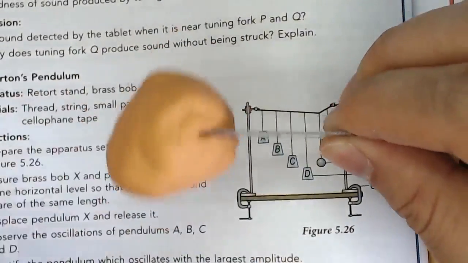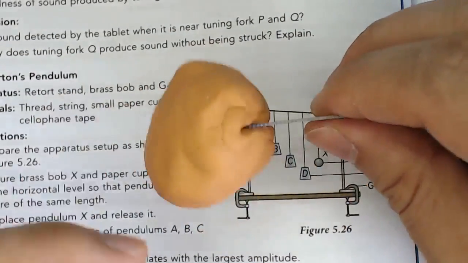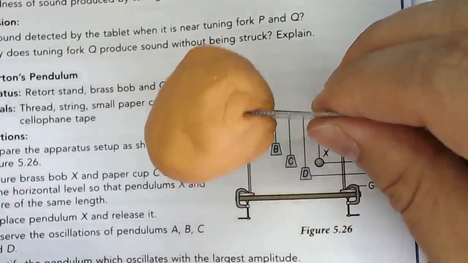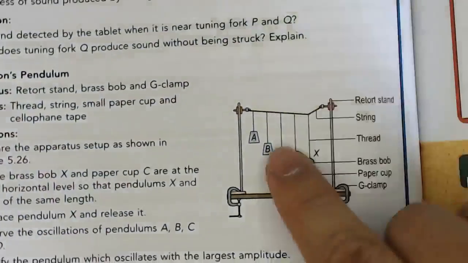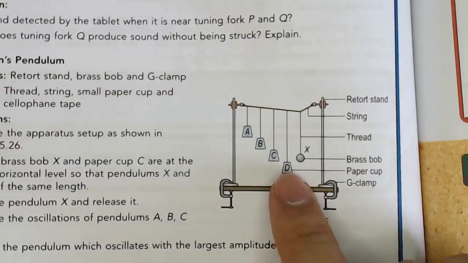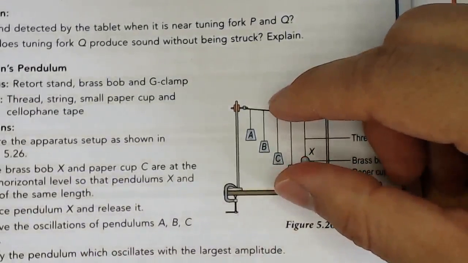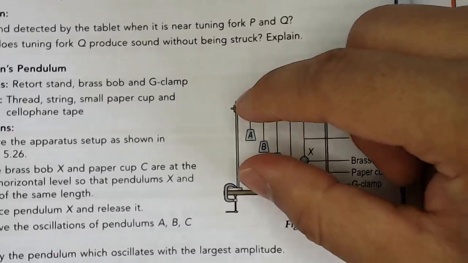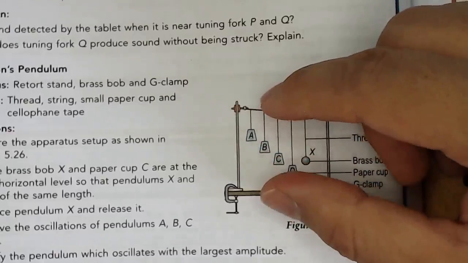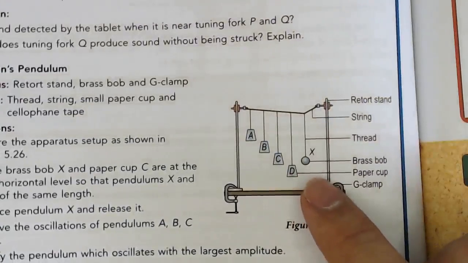So it doesn't require a long time to oscillate. You got the idea? I believe you do. So that is the idea of how to adjust the period of oscillation, by adjusting the length of the pendulum. Okay, never mind, we come to this business, Barton's pendulum.